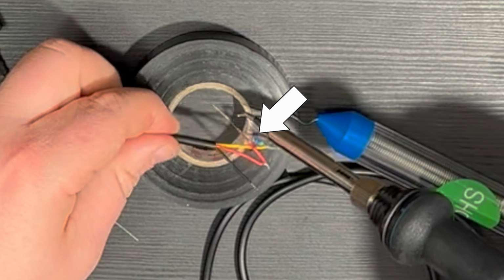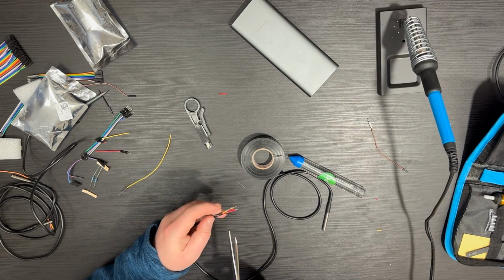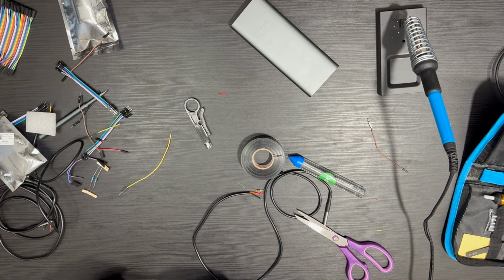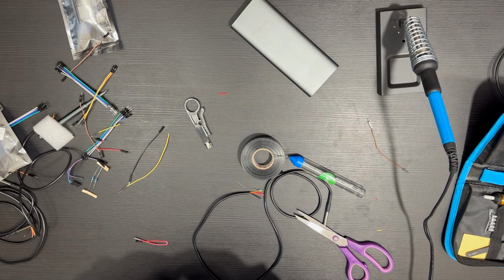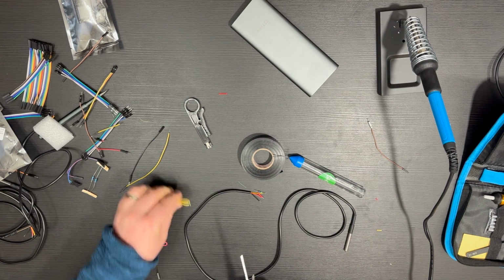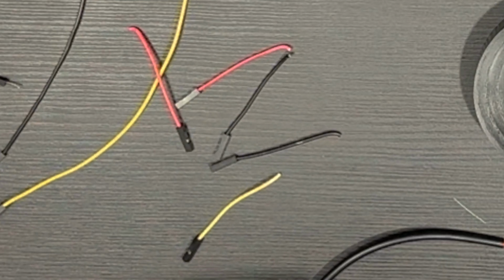Here we can see a soldered resistor between yellow and red wires. Let's grab some female jumper wires and cut them in half. We will use these connectors to plug the sensor into the ESP board.